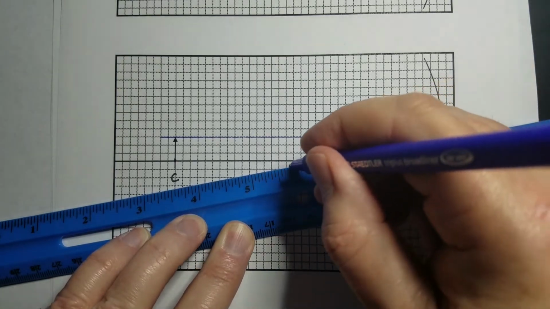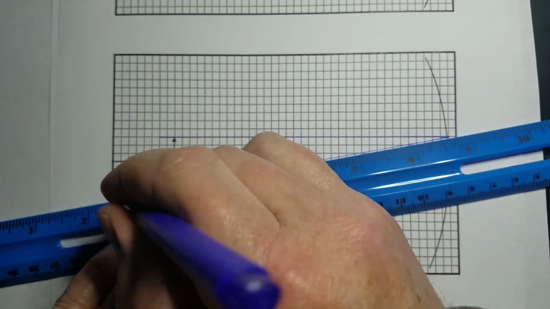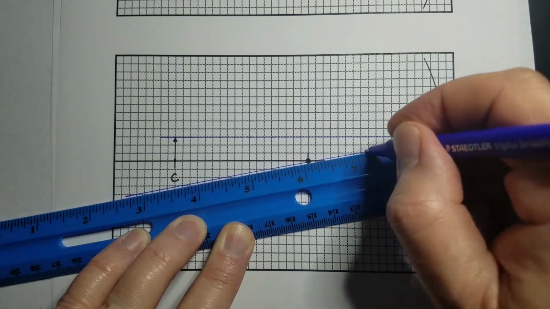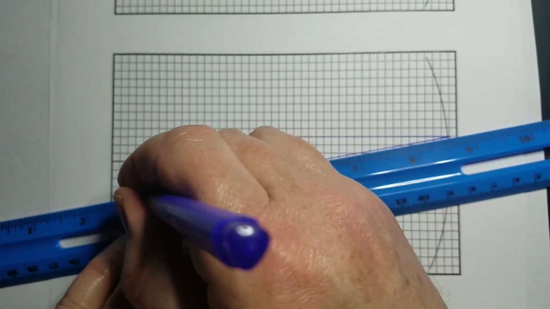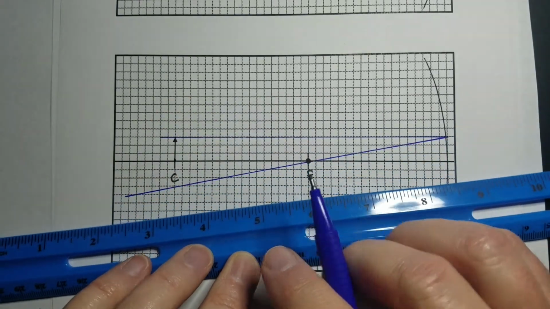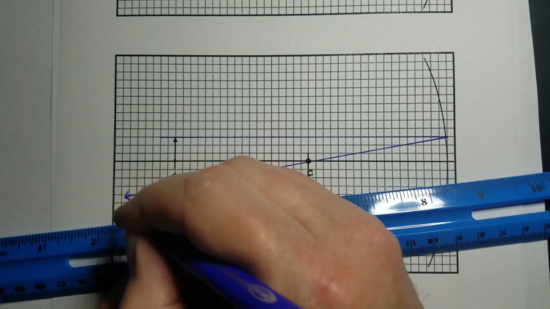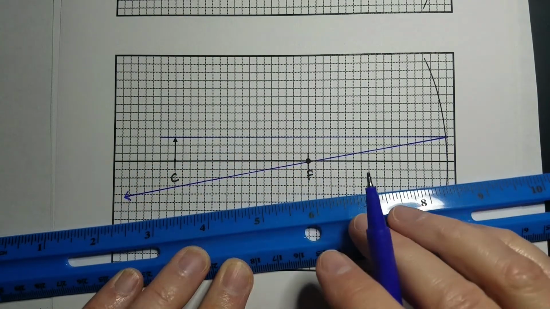That's why we call it the focal point, because any beam of light that comes in parallel to the principal axis will reflect through that point. So that can give you a good hot spot.